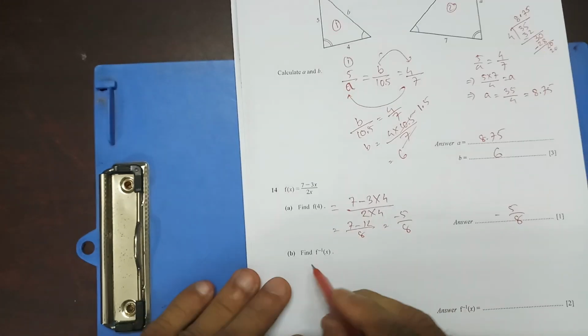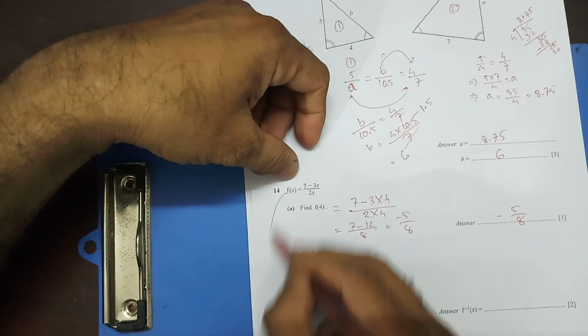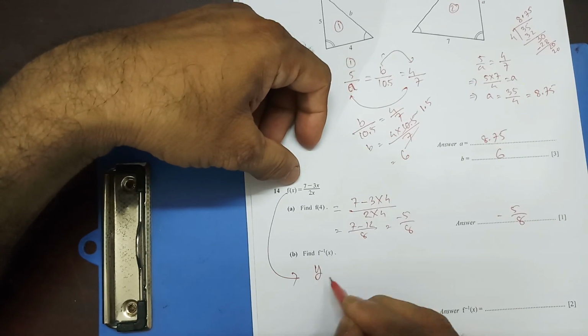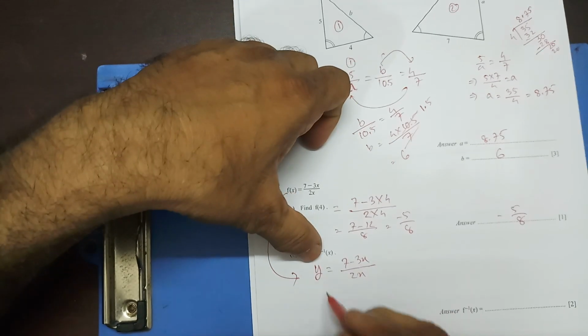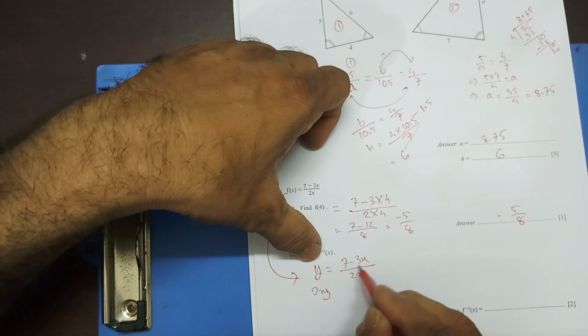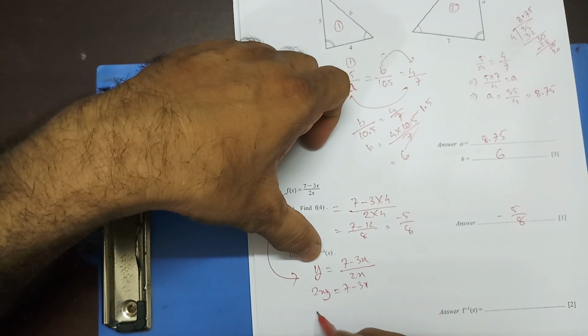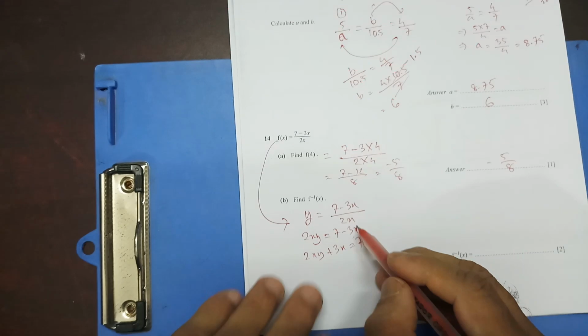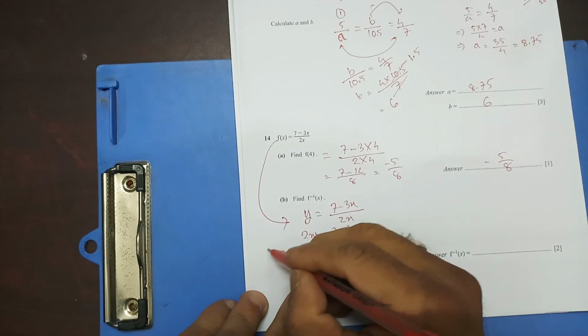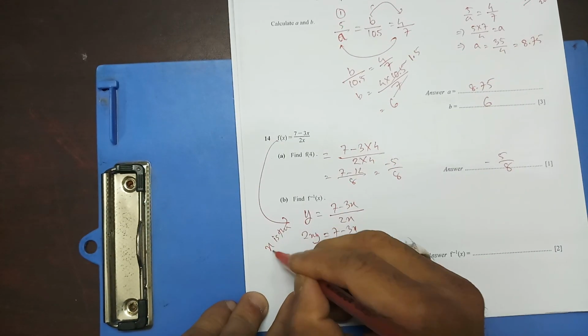Done. Now inverse of x. Now this one, function of x, we consider that to be y. 7 minus 3x divided by 2x. Multiply that, 2xy equal to 7 minus 3x. Bring this 3x to that side. 2xy plus 3x equal to 7. Whatever we are doing, we are going to isolate x. Okay, we're going to make x the subject.